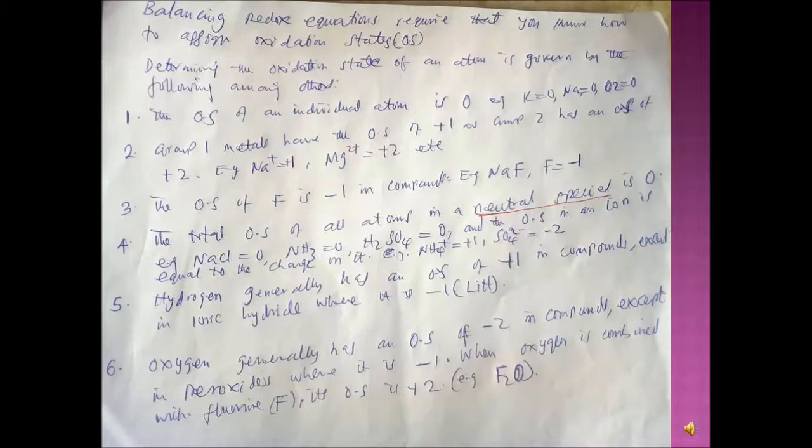Then rule number 2, group 1 metals. Because they are in group 1, they have a tendency to lose 1 electron and become positively charged. So they tend to have an oxidation number of plus 1. And group 2 metals have an oxidation number of plus 2, because they are in group 2 and they have a tendency to lose 2 electrons and become positively charged.